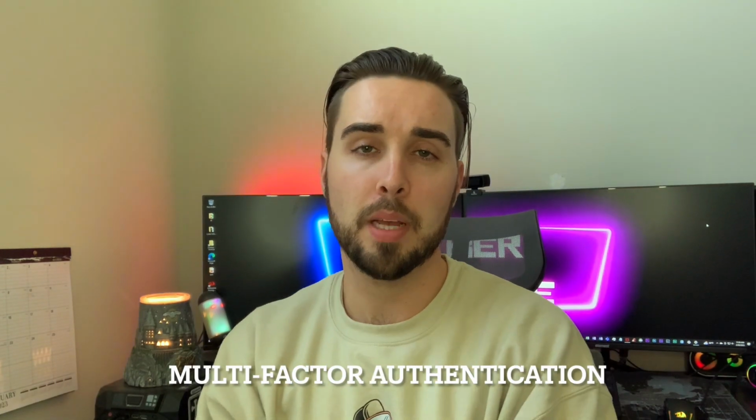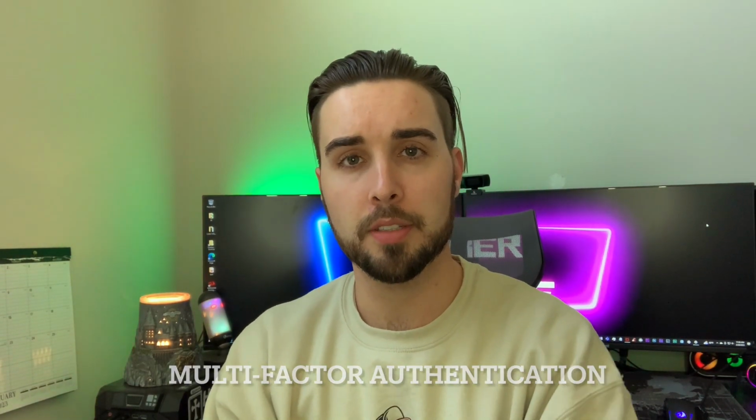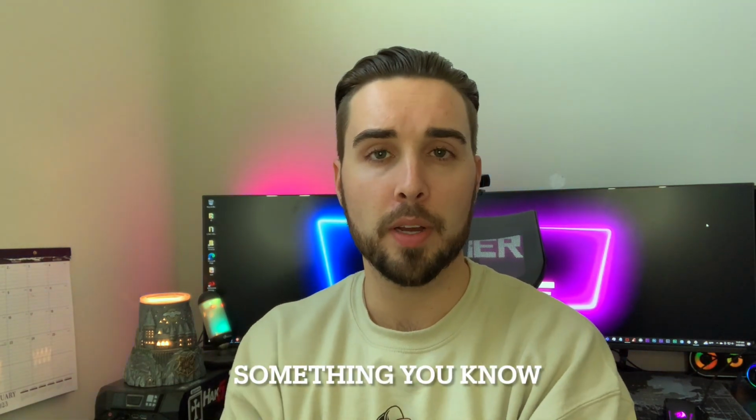So what is MFA? MFA stands for multi-factor authentication, and it is a way to ensure that a user has two ways to verify themselves onto an account or a machine. There are several different types of MFA. The first being something you know. This is the password and credentials that we use to typically log into accounts.